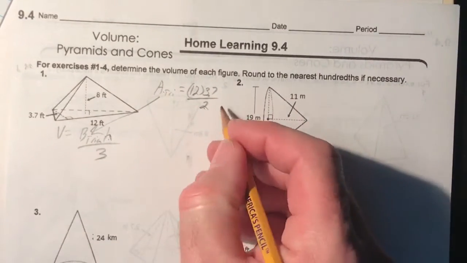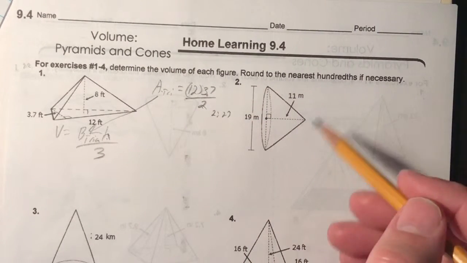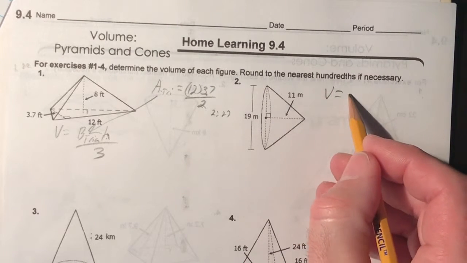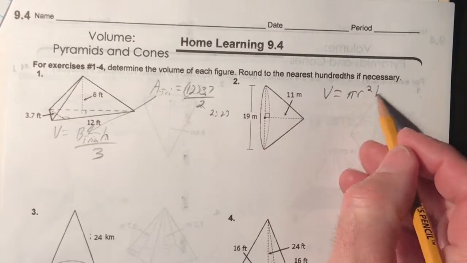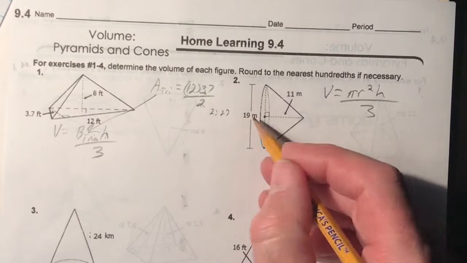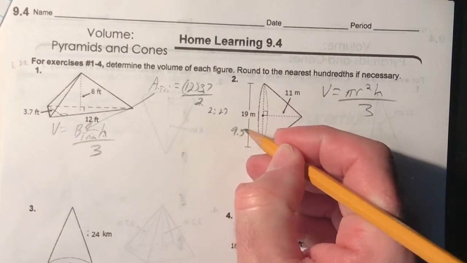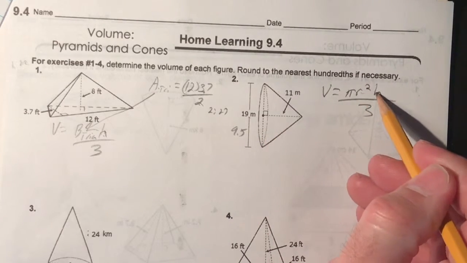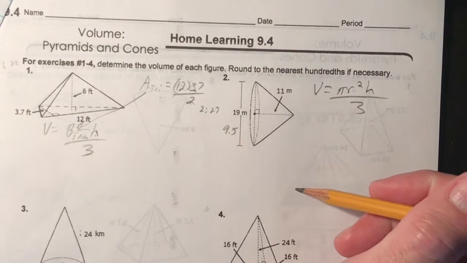All right, number 2. Volume equals pi r squared, which is the area of the base, a circle, times the height of the cone, divided by 3. The height is just this right there, so the height would be 11. The radius is going to be 9.5, as we divide 19 by 2. So 9.5 goes there, 11 goes there, multiply together, times 3.14, divided by 3, and that's it.